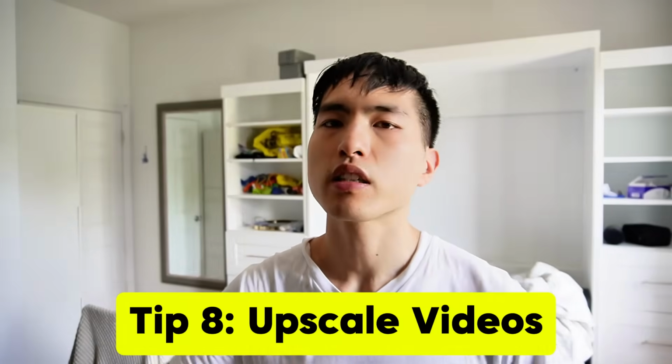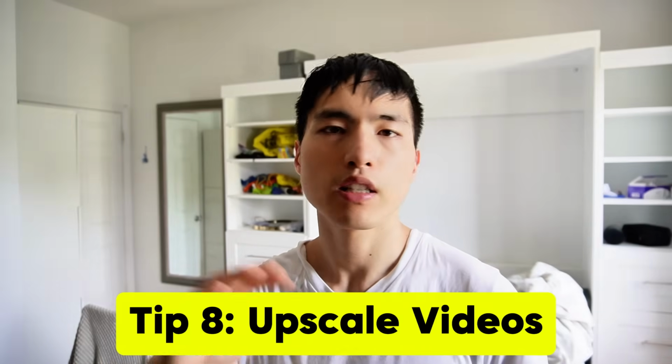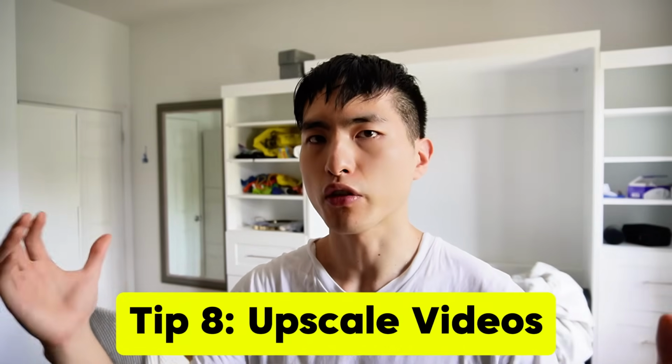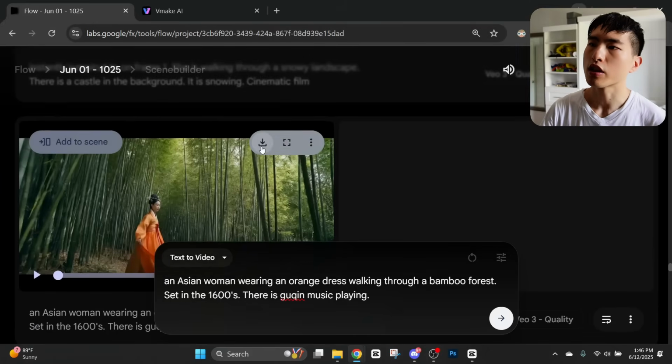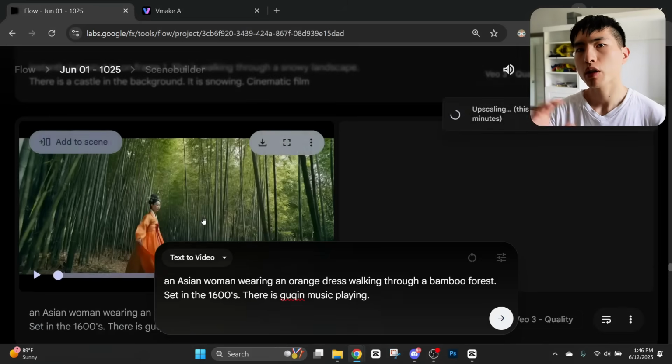Tip number 8. Upscaling your videos to full HD resolution is free if you have a subscription to Google VEO 3. All you have to do is go to this download button and then select the upscaled version. And Veo 3 will go ahead and upscale the video from 720, which is what it generates the videos in, up to 1080p. This takes a couple minutes.